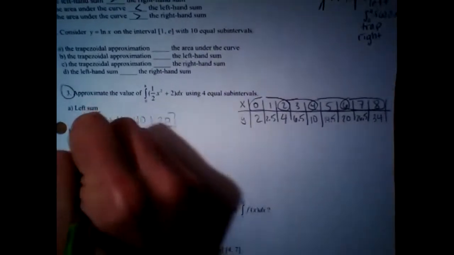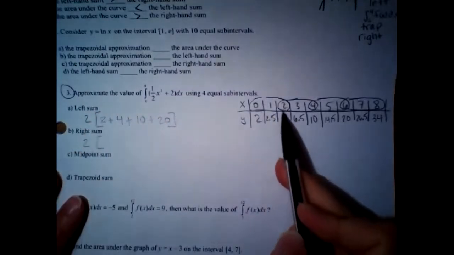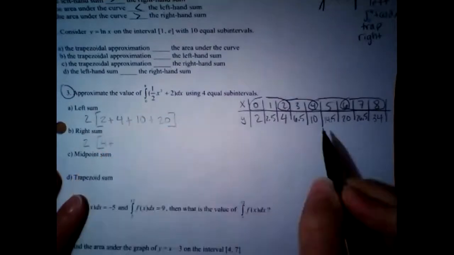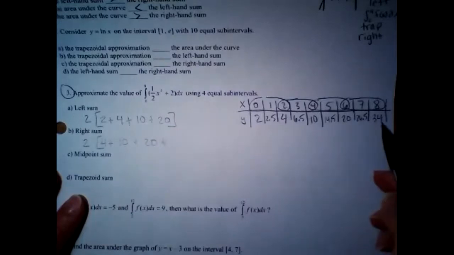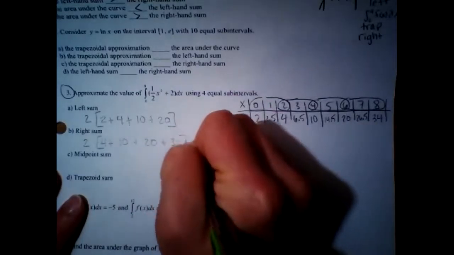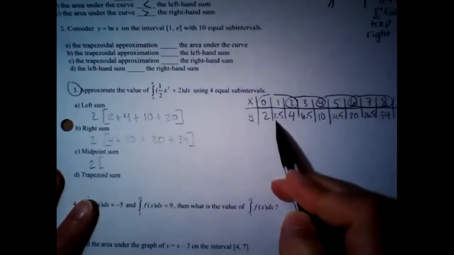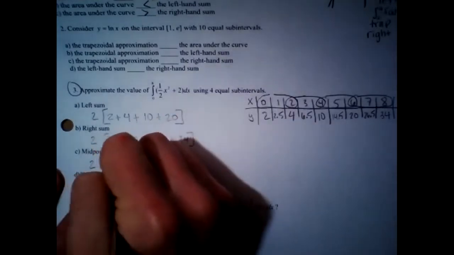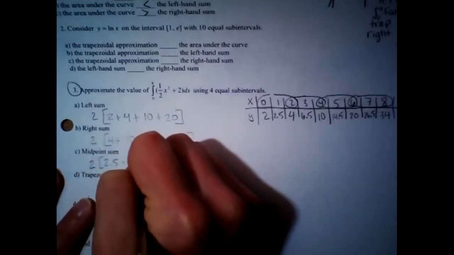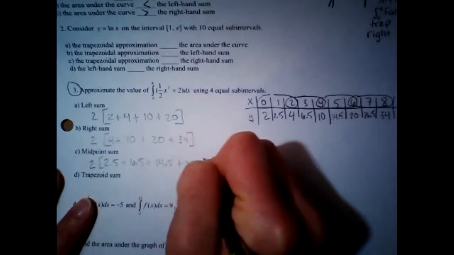Okay? Right sum is going to be the exact same thing. The subinterval is still 2. We're just going to take all the numbers on the right. So the first one's 4, and then the next one's 10, and then the next one's 20, and then the last one's 34. And then midpoint sum, again, same thing. The subinterval is still 2 units. Now we're going to take the number in the middle. So that's all the ones we didn't use yet, all the ones that have the 0.5s in there. So 2.5 plus 6.5 plus 14.5 plus 26.5.